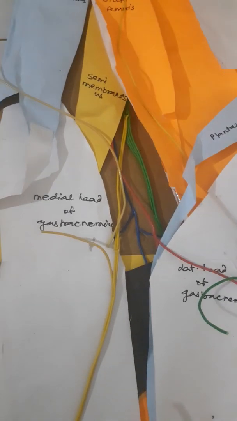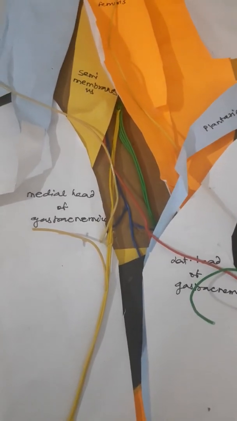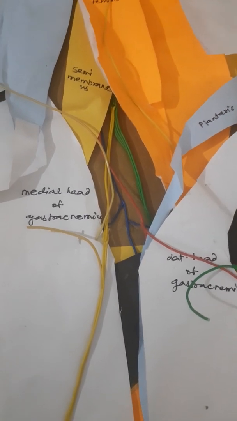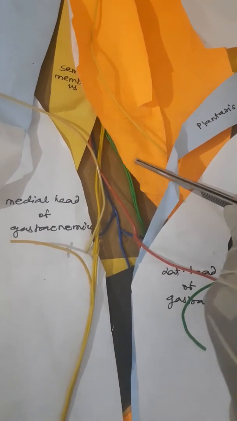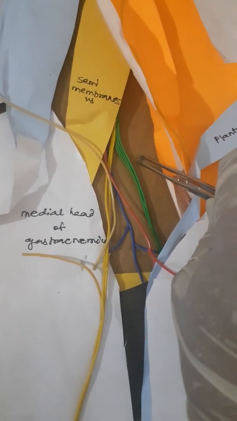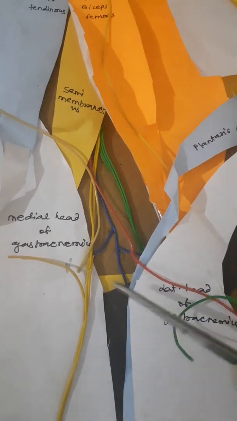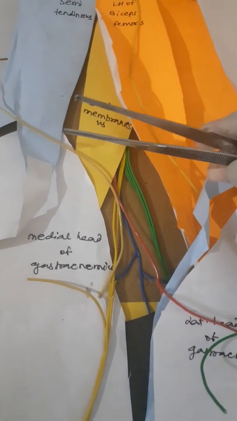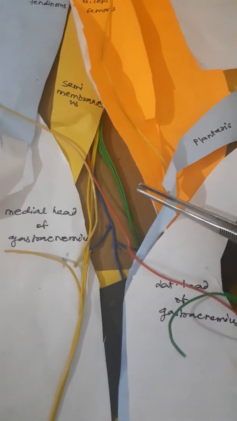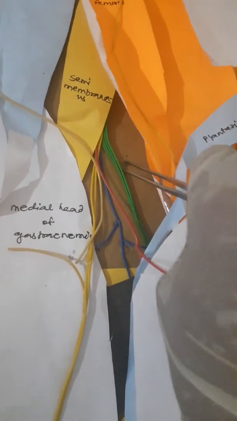Okay, now deep fossa. This makes the roof of the popliteal fossa. Now what makes the floor of the popliteal fossa? This is the popliteal surface of the femur. The popliteal fossa is behind the knee joint. The knee joint is formed by the femur above and the tibia below. So this is our popliteal surface of the femur.